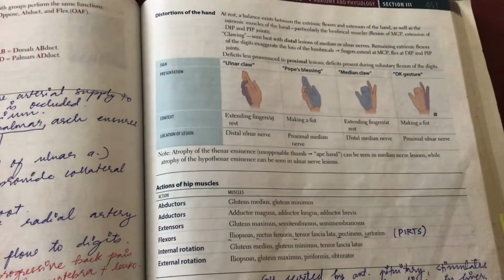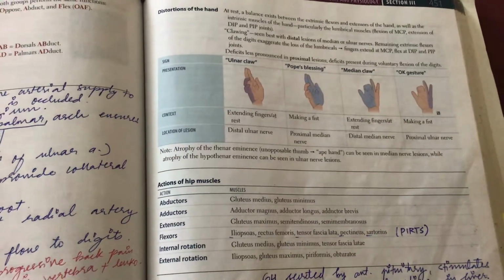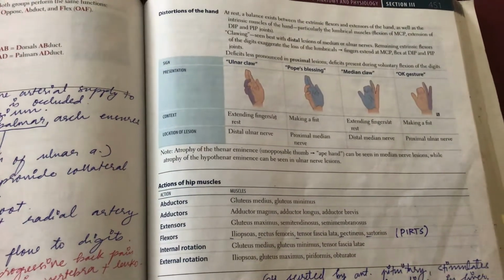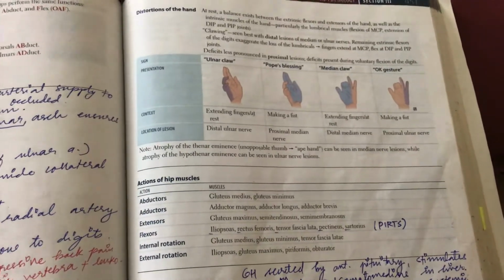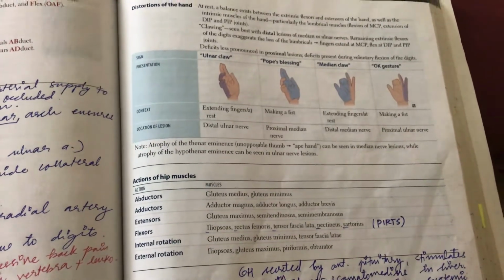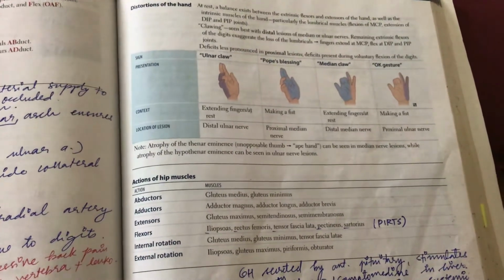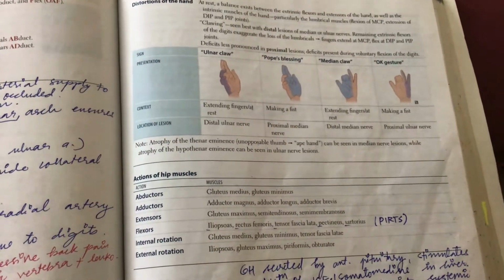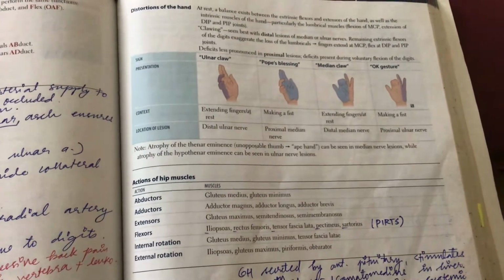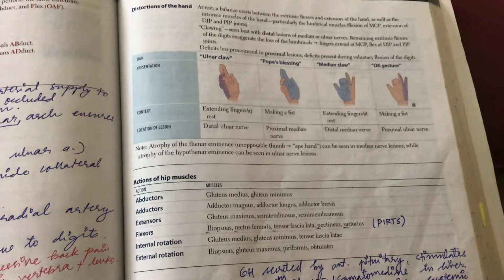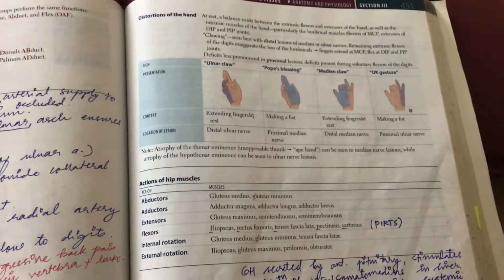So Pope's blessing is proximal median nerve lesion, and it is seen while making a fist. Now, the OK gesture is when you're trying to make a fist, only the thumb, the first and the second lumbricals are able to flex, and the other two remain in their extended position. That means the problem is in the third and the fourth lumbricals, which are innervated by your ulnar nerve.